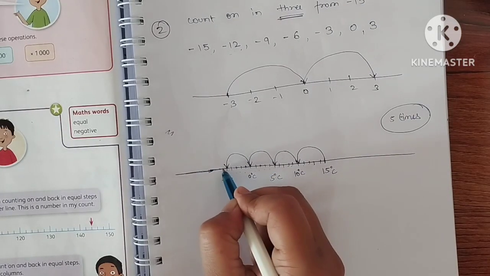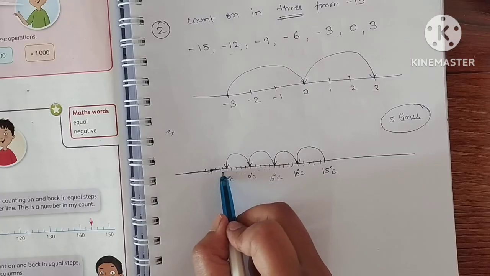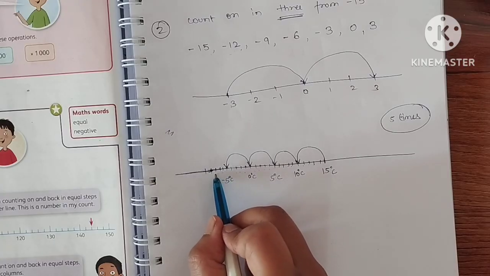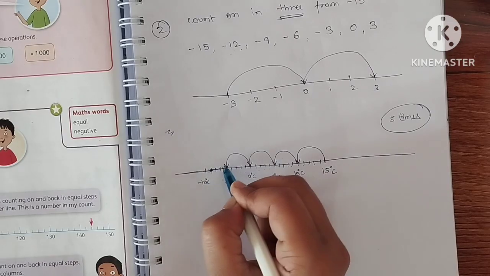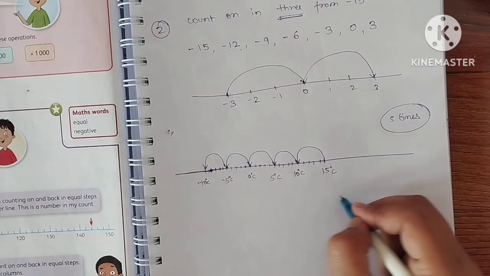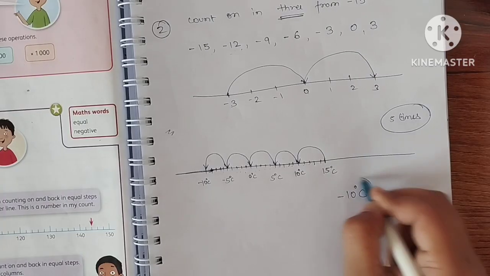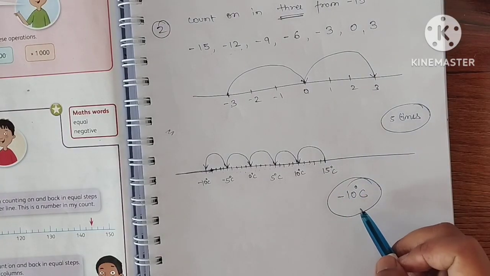Correct? Now again 1, 2, 3, 4, 5: -6, -7, -8, -9, -10. So after the 5th time, Banco reached -10 degrees Celsius. Is it clear, everyone? Okay.